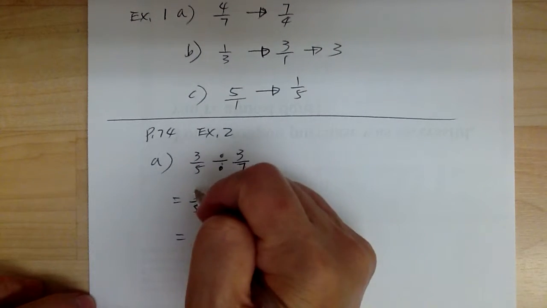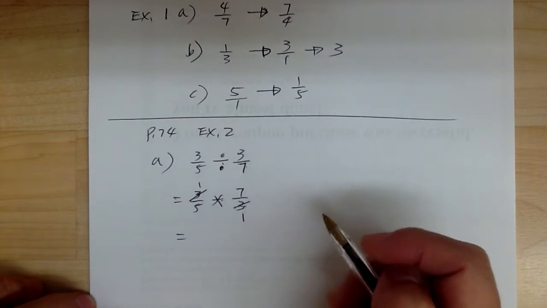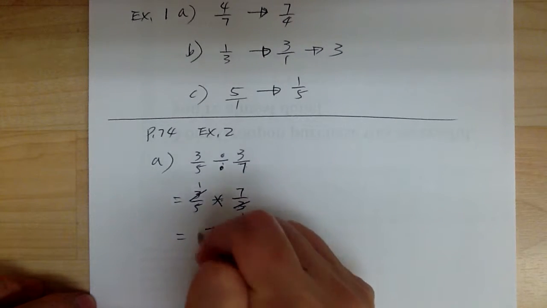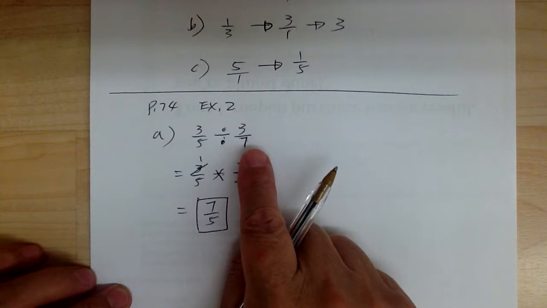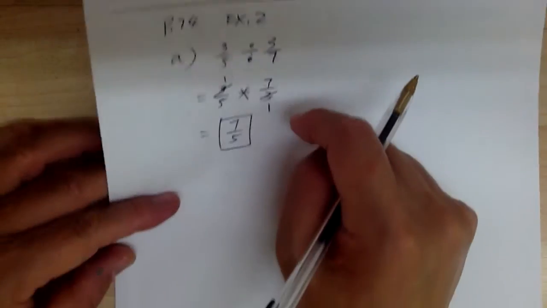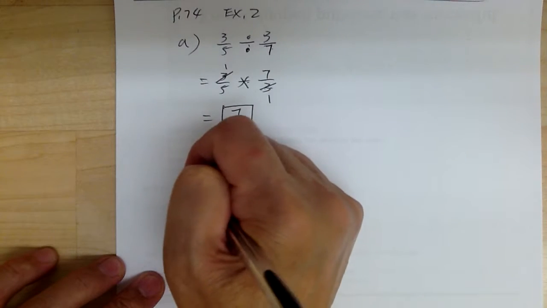So 3 and 3, both are divided by 3, so you get 1. So the answer would be 7 over 5. The key thing to remember is that when you have division, first you need to convert into multiplication by flipping upside down, or making it into the reciprocal.